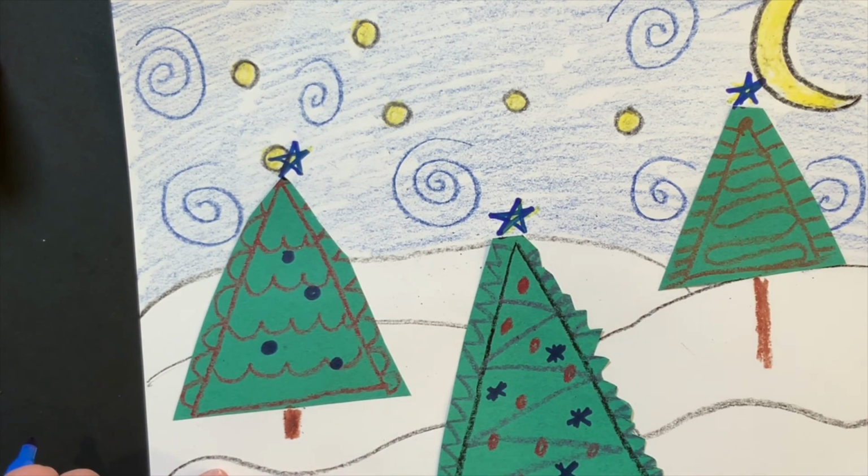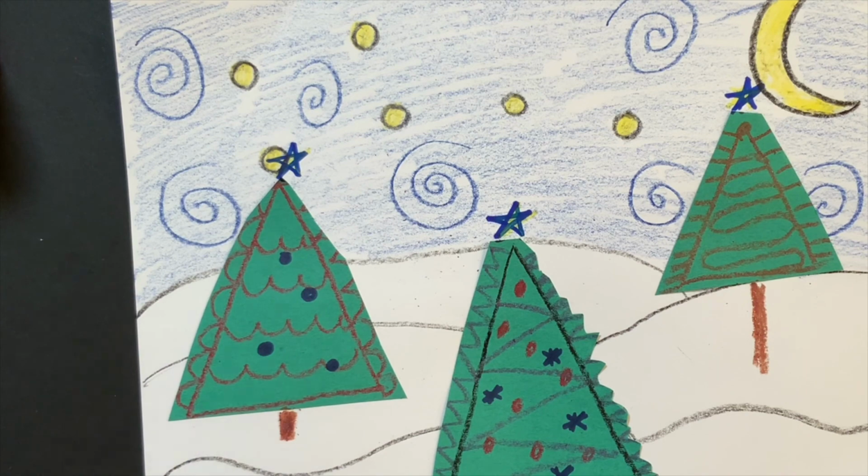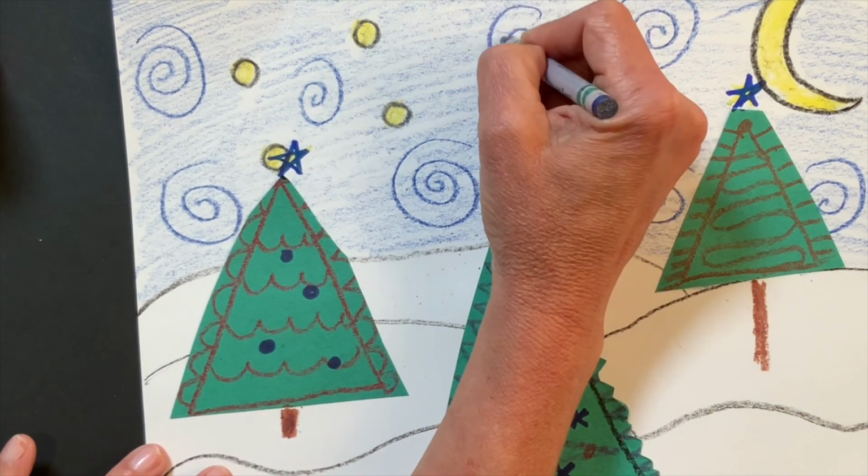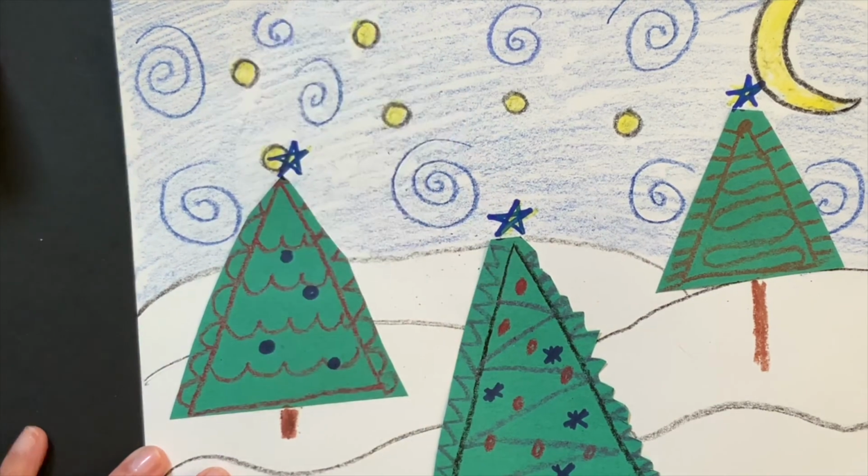Great. I think we're all done with our landscape. If you want to add more wind, that's entirely optional to you. I might use some other purple colors like this.